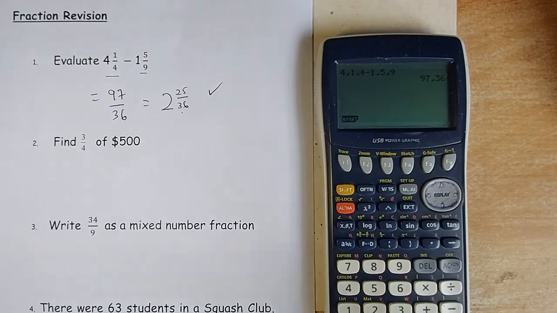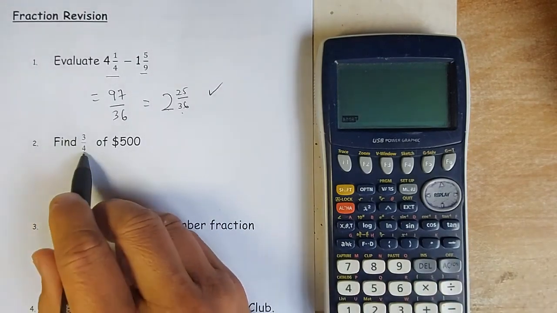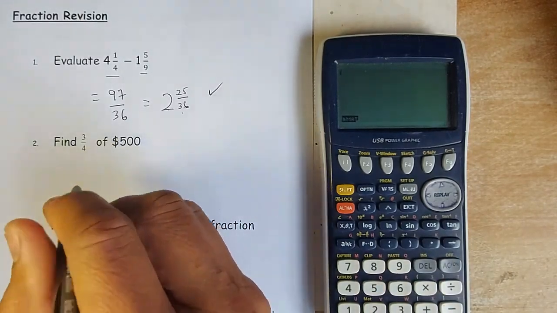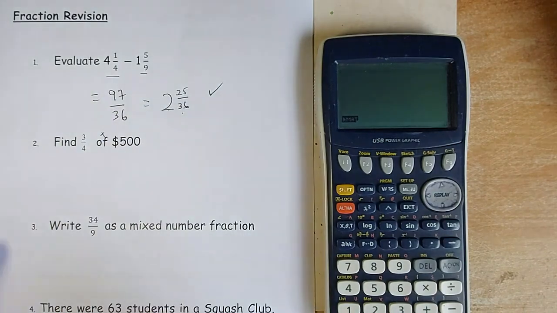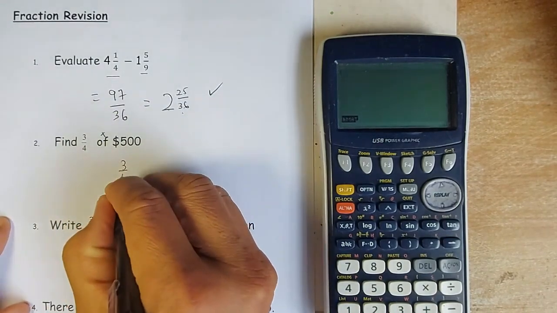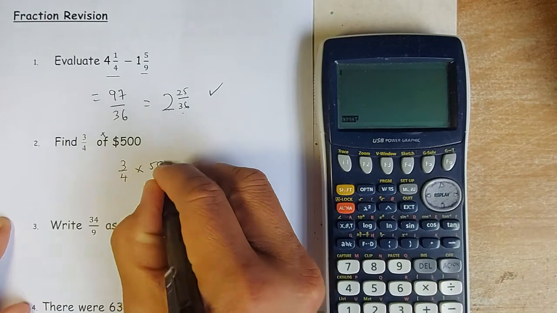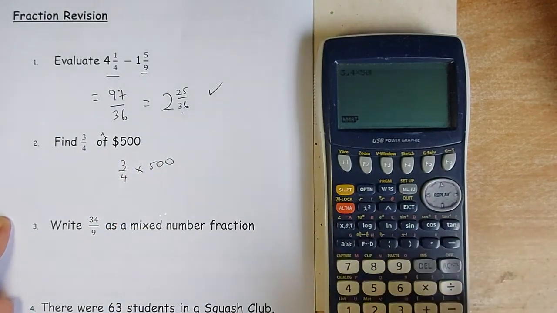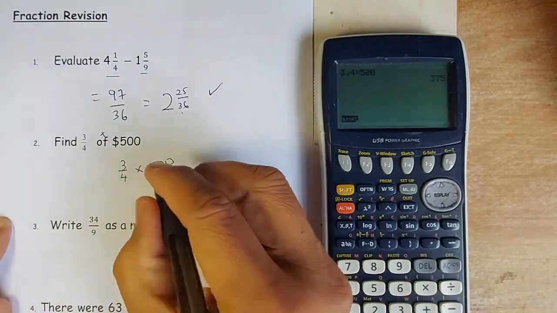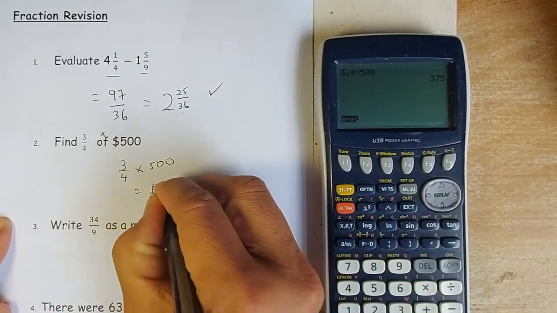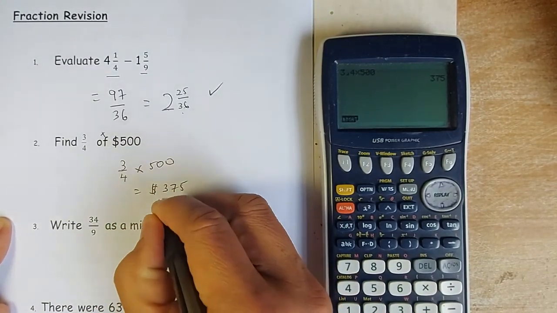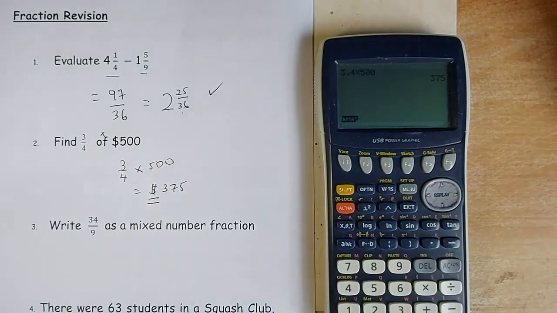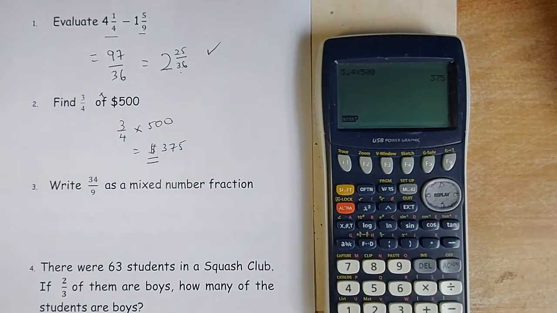Next one. Find 3/4 of 500. In mathematics, of means multiply. So the trick is that you put 3/4 multiplied by 500. Put it in your calculator, and the answer is going to be $375. Don't forget your dollar sign. Okay, we carry on now.